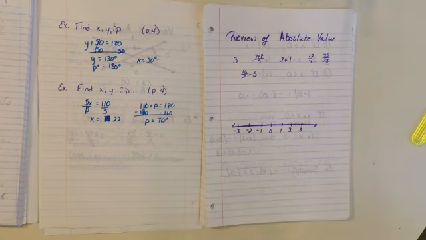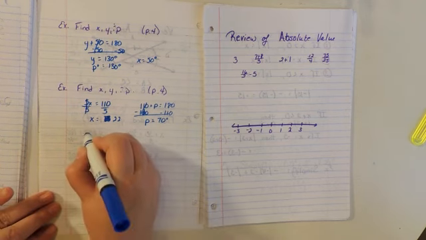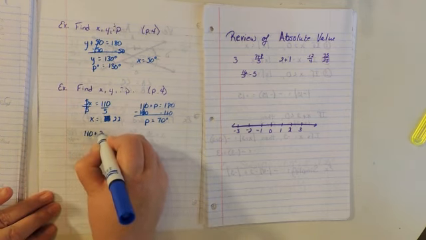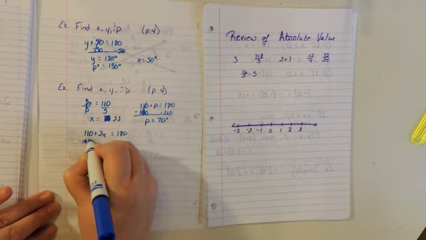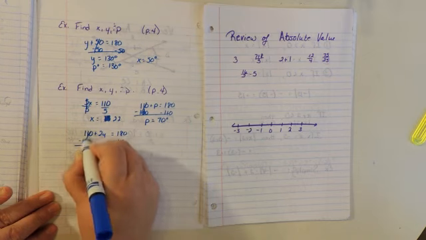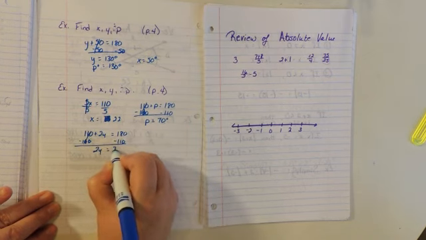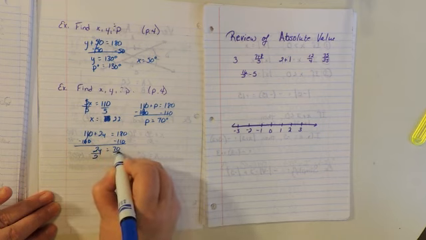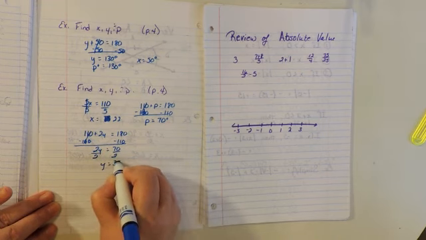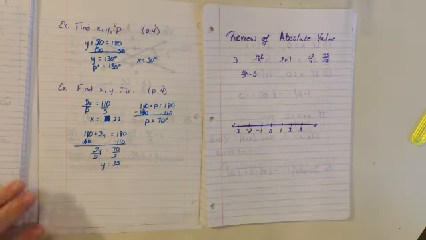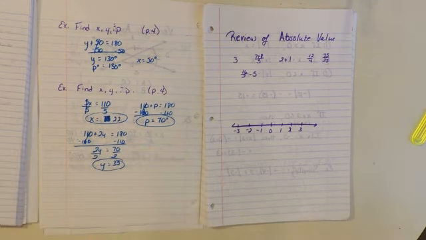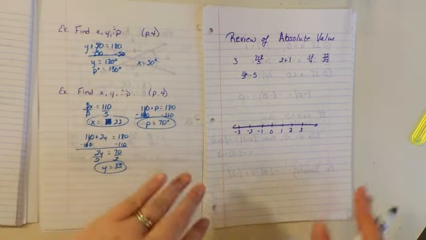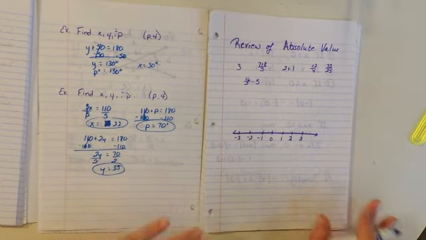Okay? And now we can see that 110 and 2y are also supplementary. So 110 plus 2y equals 180. Subtract 110 from both sides. And we have 2y equals 70. Divide both sides by 2, and y equals 35. Okay? So here's y, p, and x. Okay, we're going to switch gears a little bit and do a review on absolute value.